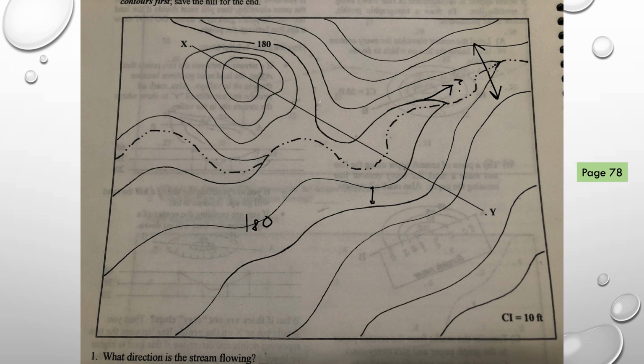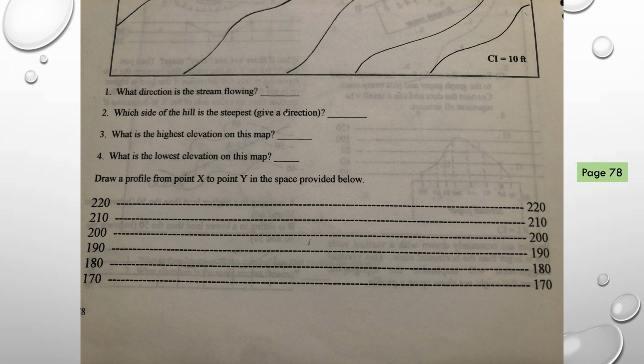After you label this line right here and this line right here, you use your hill and depression rules to figure out the elevation of that line. Okay, so I'm going to clear my screen. After you label this map, you have to answer the questions that are here.